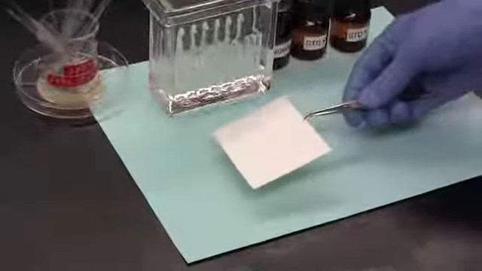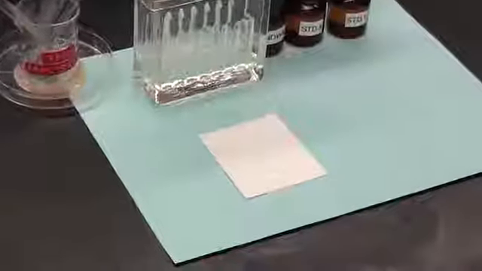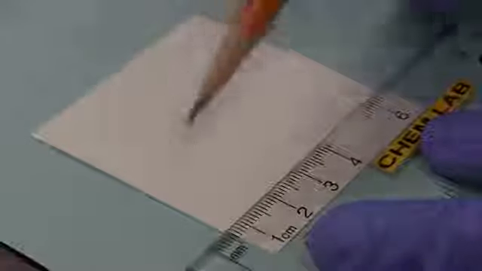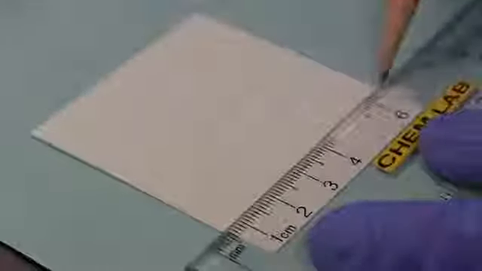Make sure that you handle it only by its edges or use tweezers since we don't want to contaminate the silica gel surface. A ruler is used to draw a line using a pencil about 1 centimeter from the bottom edge of the plate. And draw only a very light line and try not to score the surface of the silica. This line is called the origin.